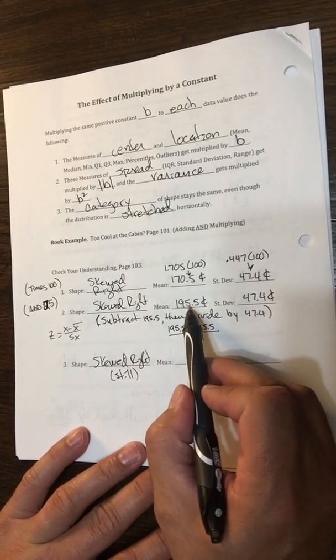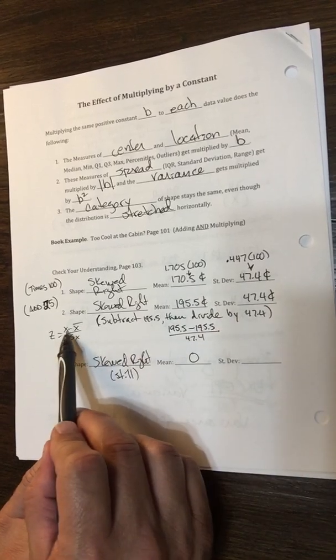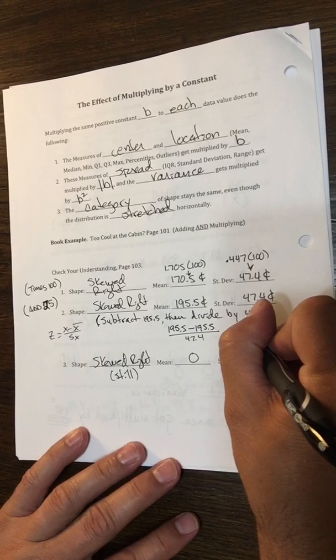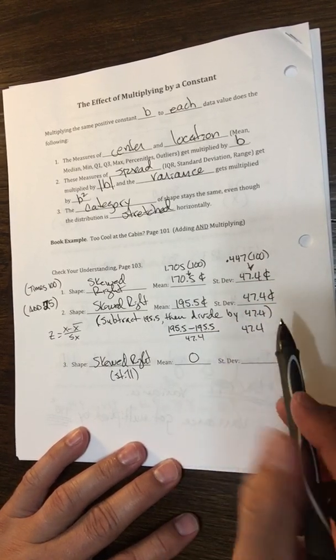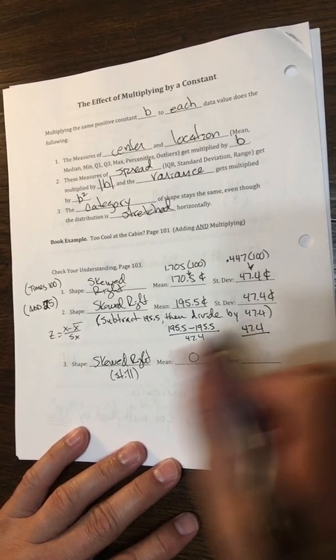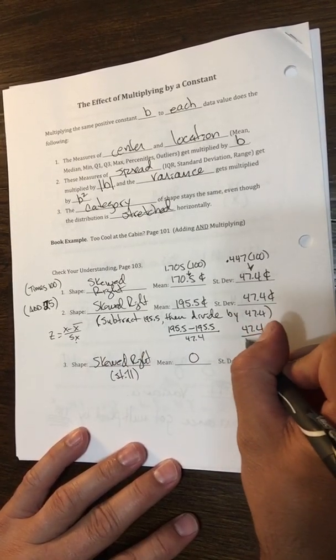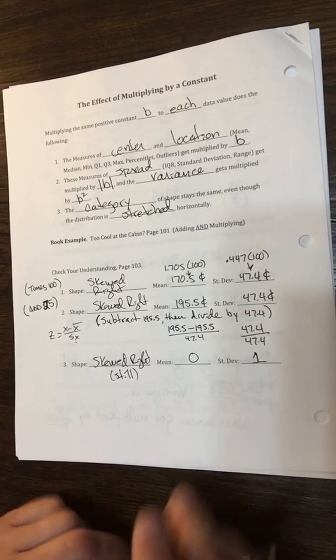Now the standard deviation, for the standard deviation, the subtracting doesn't do anything. So I don't subtract by 195. That's a measure of spread, and subtracting right here doesn't affect the spread of the data. So I take the standard deviation that I had, 47.4. I'm not going to subtract 195, but I am going to divide by the standard deviation because dividing does affect the standard deviation. And when I divide by 47.4, I get 1.